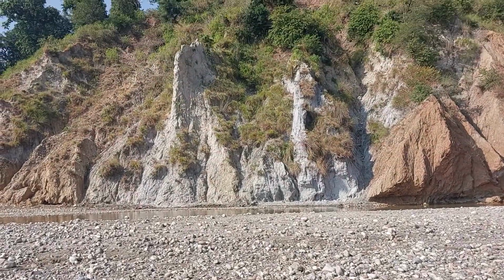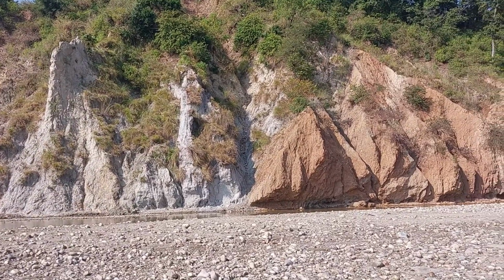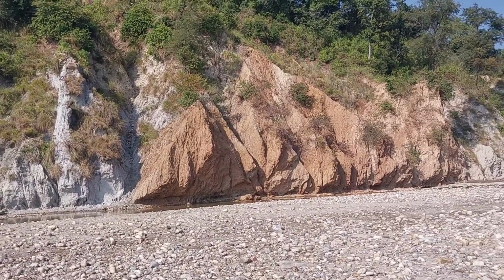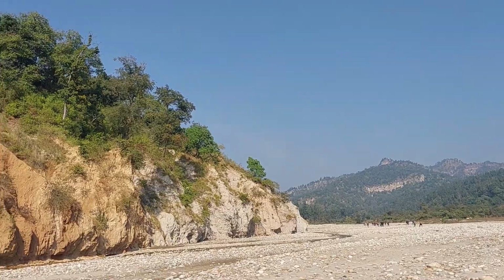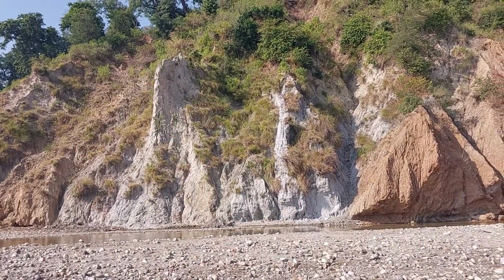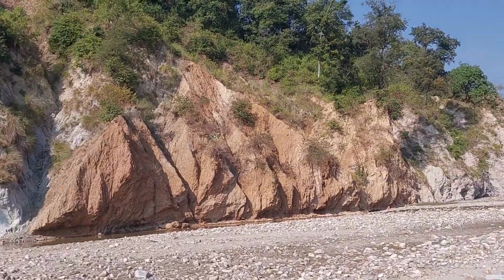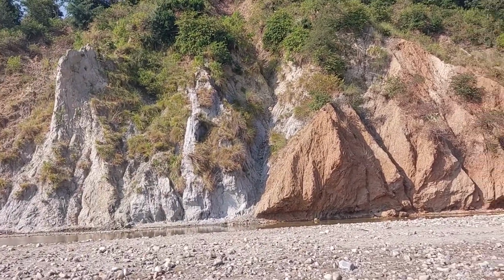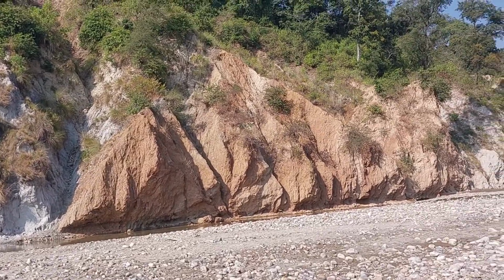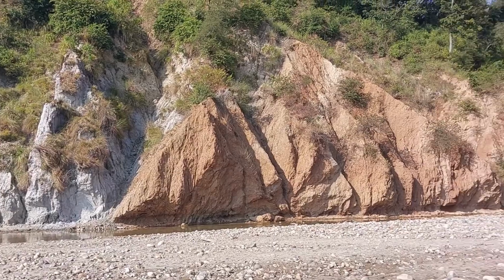You can see we are in the middle Siwalik. The upper Siwalik has already been eroded. In the lower part, we can see some remnant parts of the Siwaliks. You can see the lithology contrast. This is white color, this is somehow red, orange type of color. You can see why these different colors are there. Maybe for the presence of terraces, maybe some explanation will be there. But it is quite interesting.